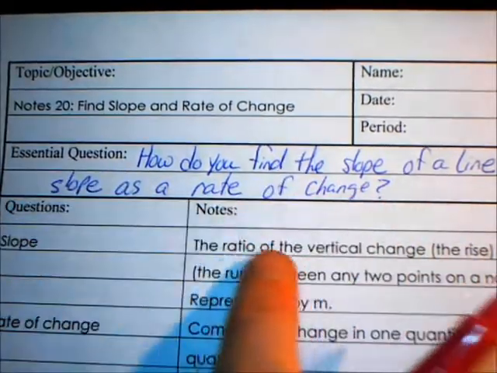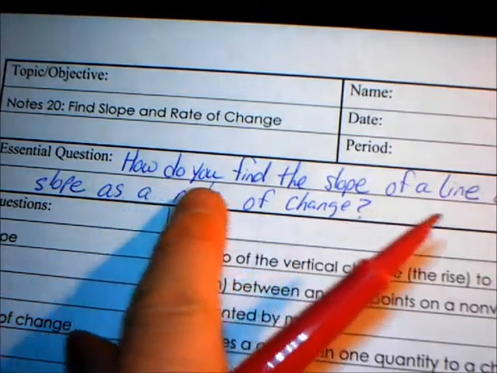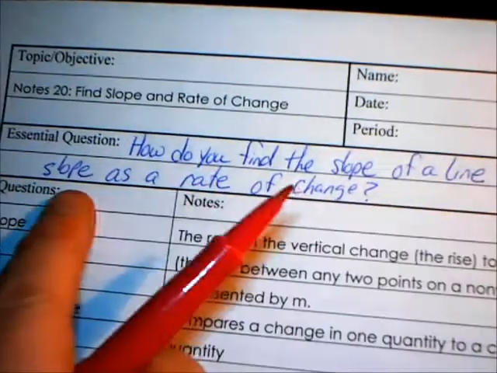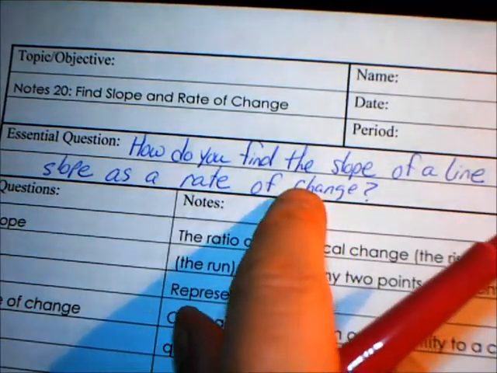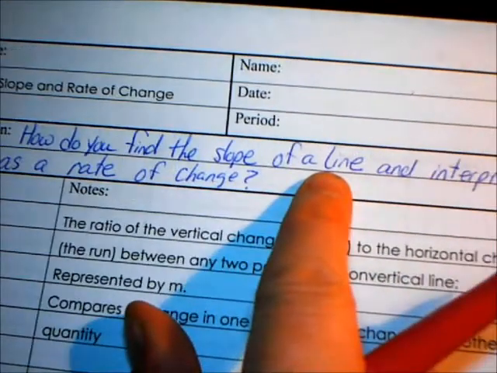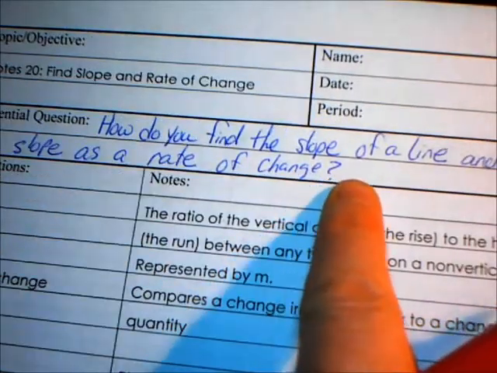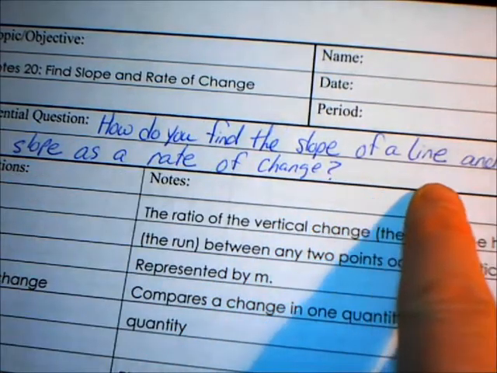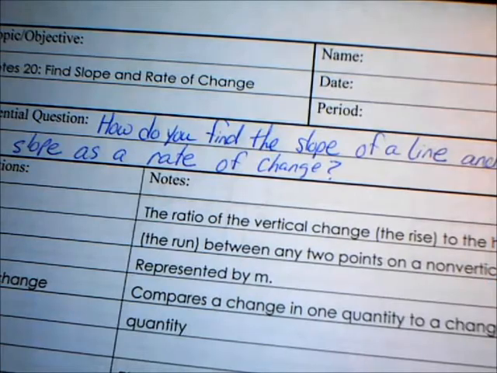The essential question says, how do you find the slope of a line and interpret slope as a rate of change? In order to find the slope of a line, you will use your slope formula. And if you're interpreting change, you have to base it on a situation and tell how things are changing.